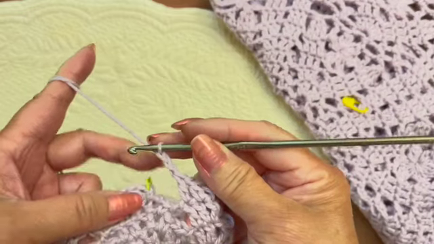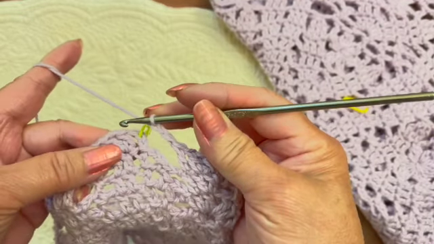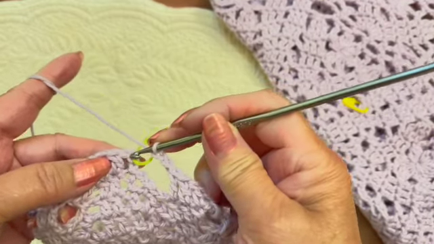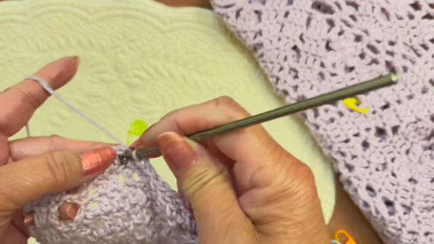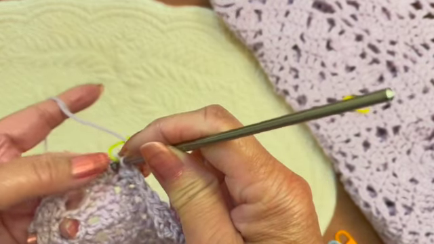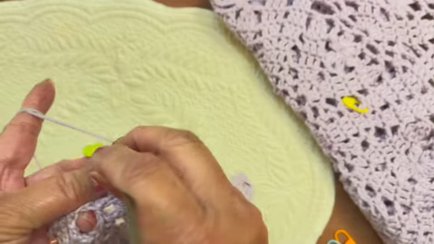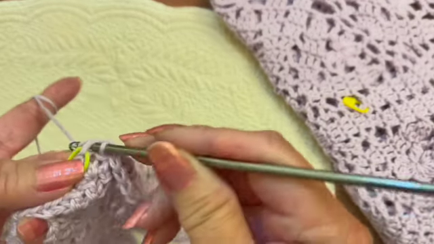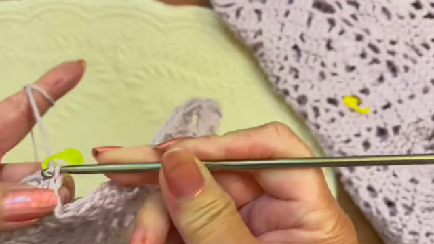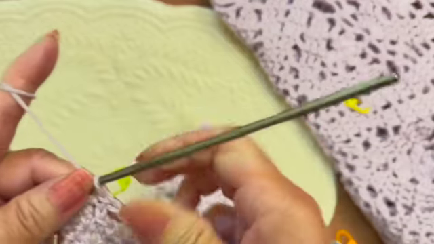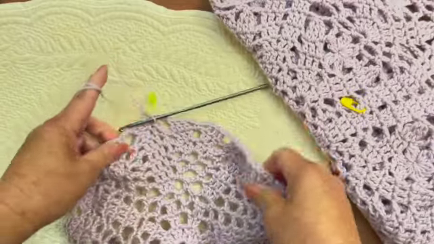After the last chain 2 of the round, then slip stitch on the second chain of the beginning chain 2. And this is the end of round 11.